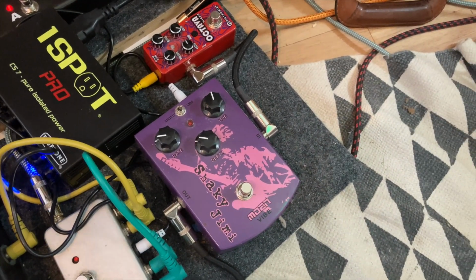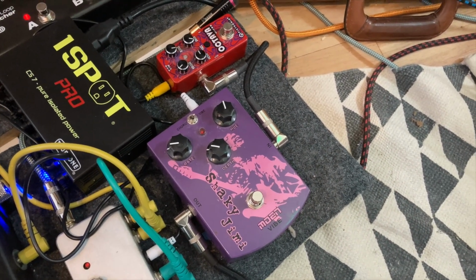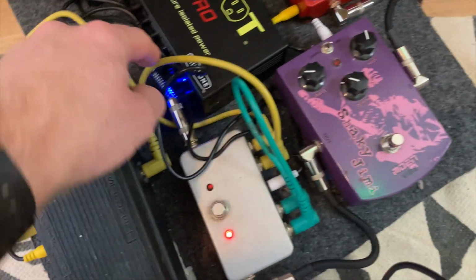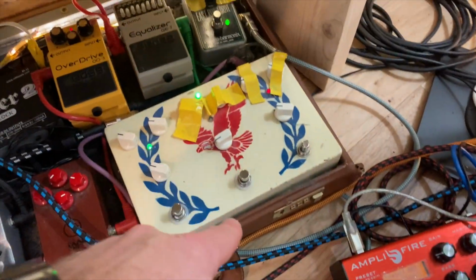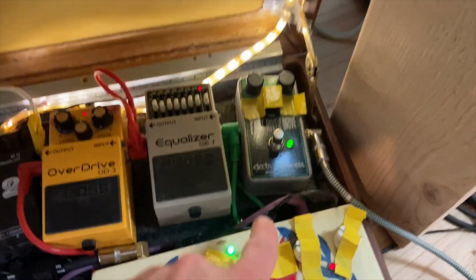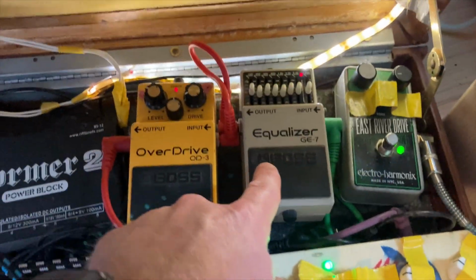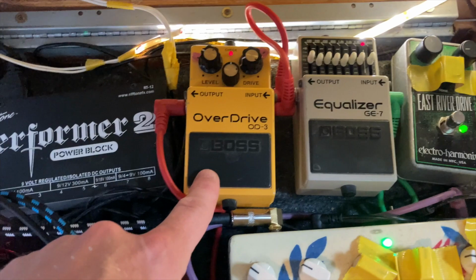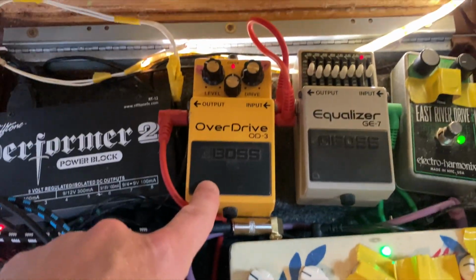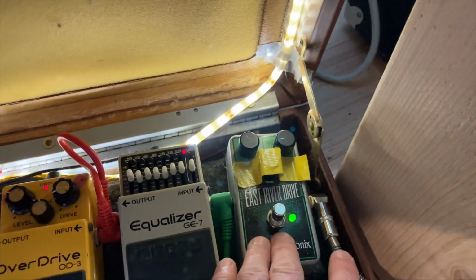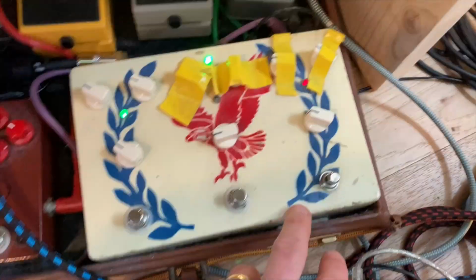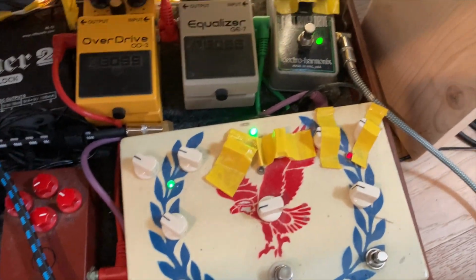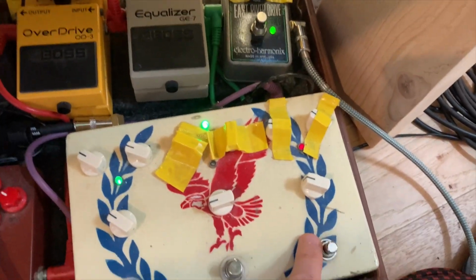Then that comes out of the wah, out of this, back into the switcher, into this section, which starts with the East River Drive, GE7, an OD3. And I don't really mess with the settings here, that's why that's taped, and this one I don't really mess with, it's either on or off. And then this one is a rehoused OD3, so another OD3.